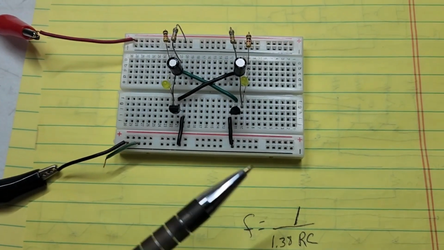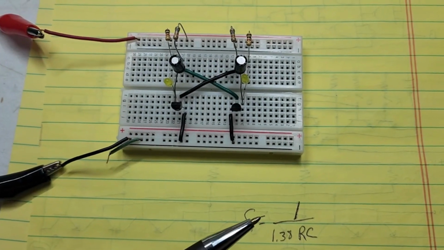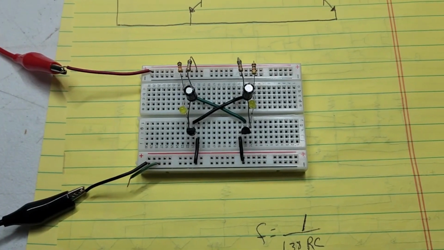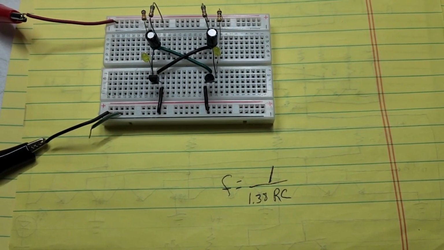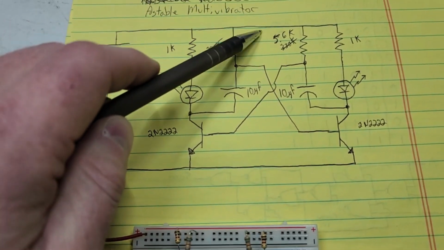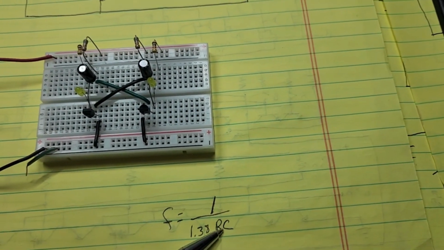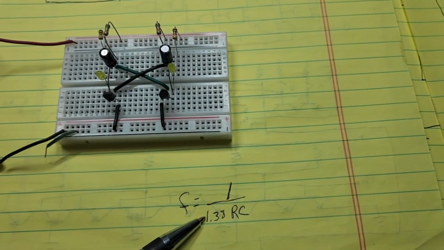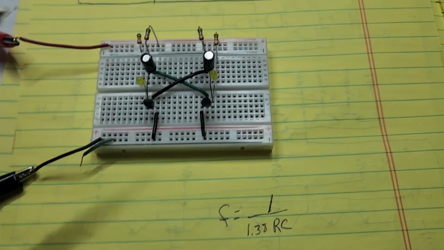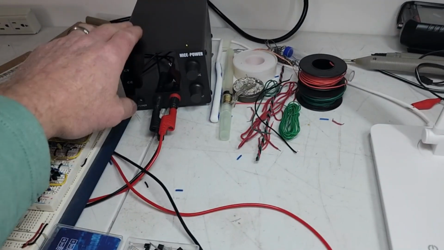And so I calculated it was supposed to be 1.4 hertz or something. Hang on a second. Let me calculate it again. Okay, yeah, I came up with 1.29 hertz using the 56K resistors. Doing 56K times 10 microfarad cap times 1.38, divide all that by 1. So it should be just under 2 hertz. So let's fire it up.